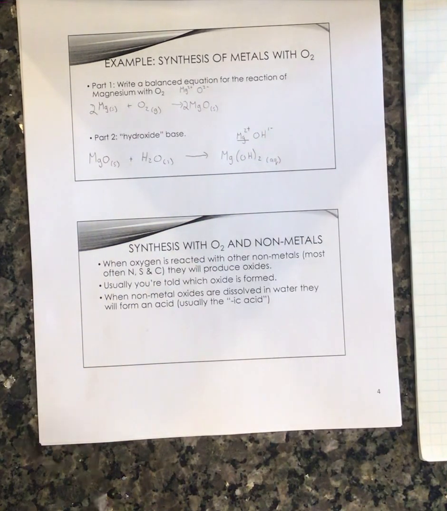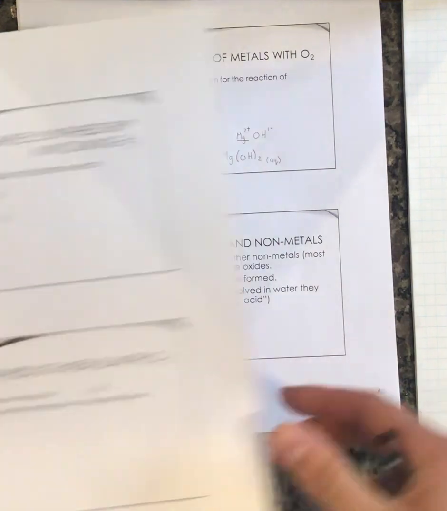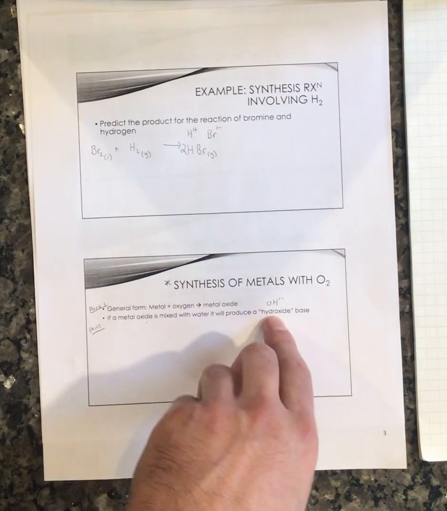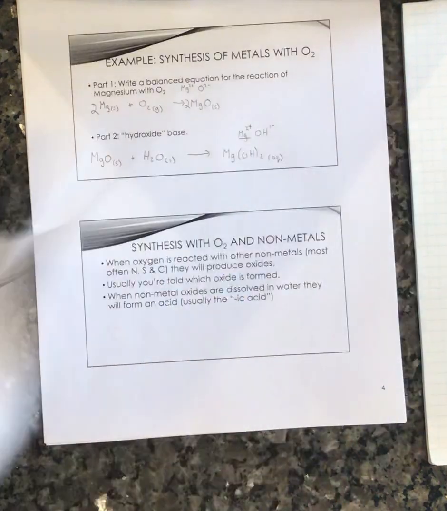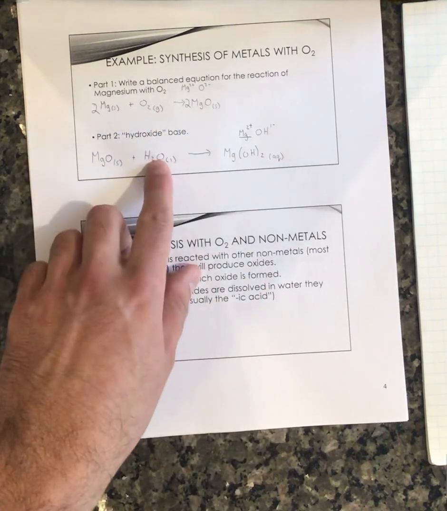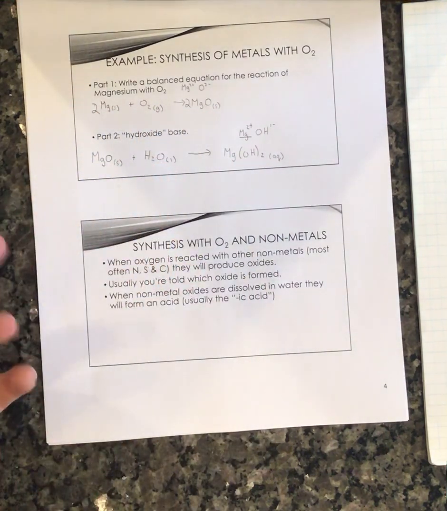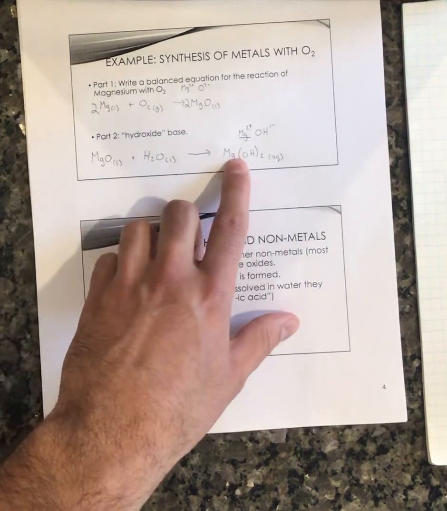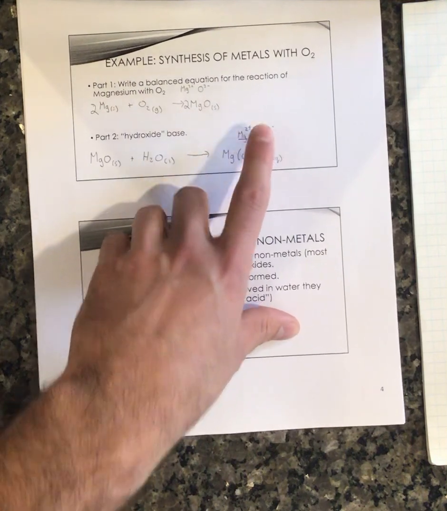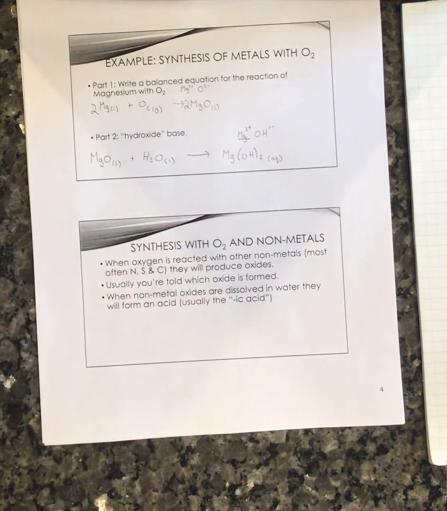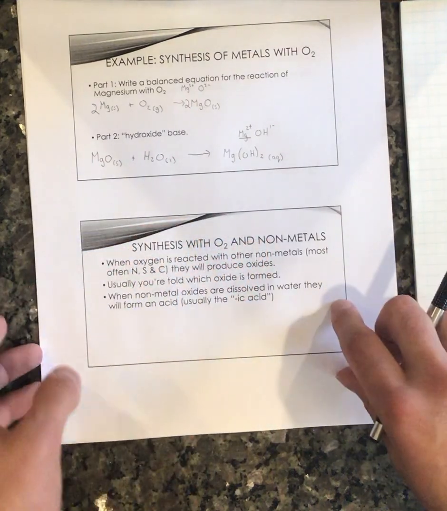Okay. So just to go back to that second part, when you have your metal oxide and it's mixed with water, it's going to make a hydroxide base. And that's what we just had here. We had our metal oxide, which is what we created up there. We mixed it with water. Essentially what we're doing is dissolving it in water. And when we dissolve it in water, we're going to get this hydroxide and whatever metal we also have, which is magnesium there.